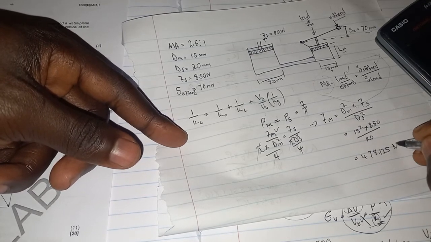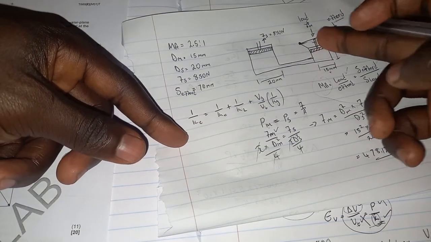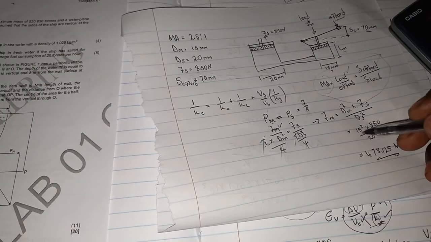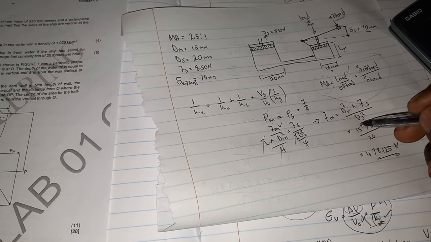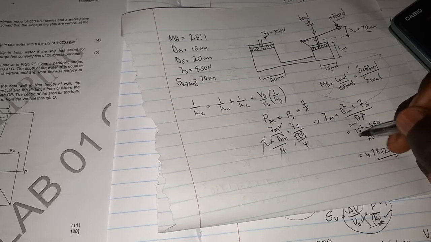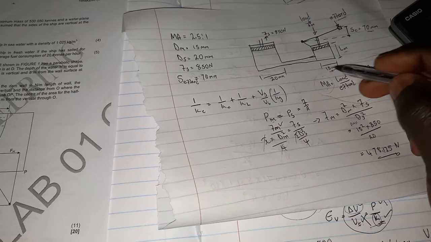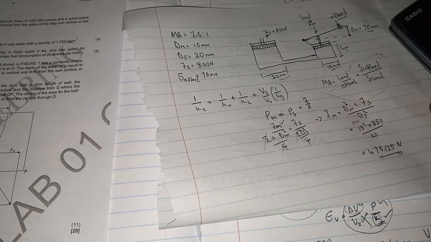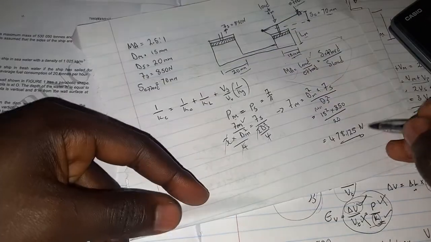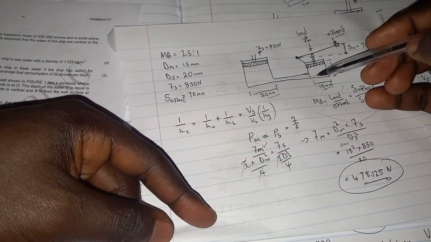Newton. So this is our force on the load side. I didn't convert this one into meters, because I know that the units here will cancel out on both sides. But for everything to be safe, always make sure that you convert your units, your millimeters to meters. So now this is the force on the load side, right?